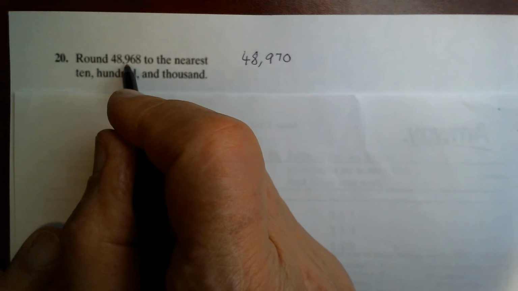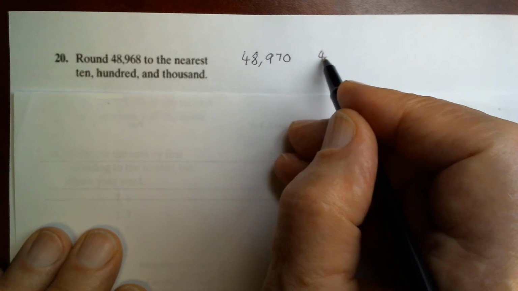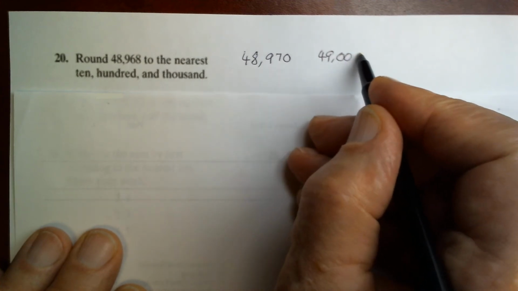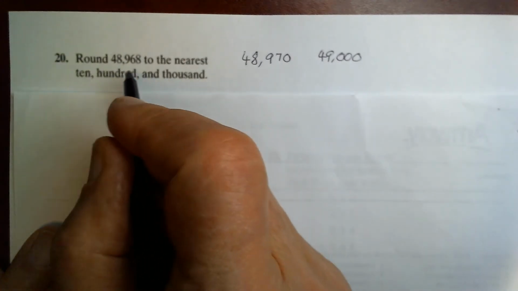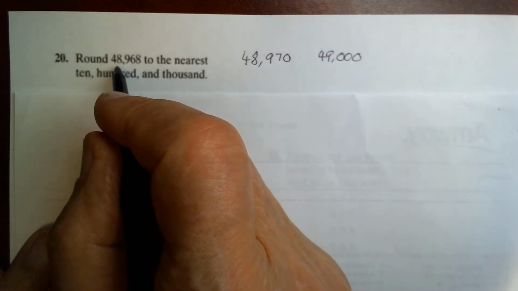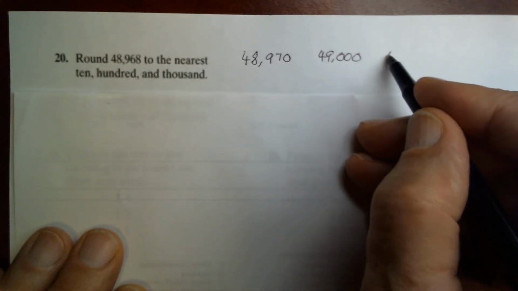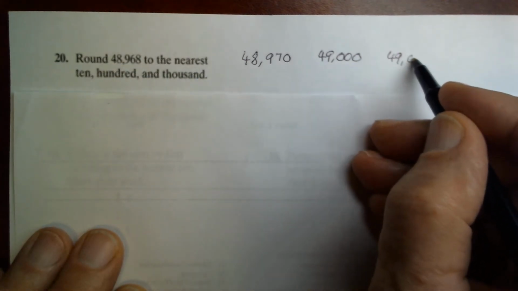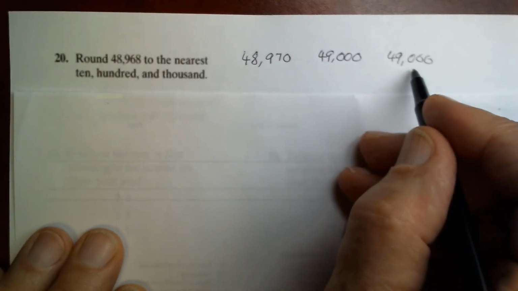The hundreds would be 900. So followed by 6, we round it up to 10. So in other words, this now becomes a 49,000 followed by 3 zeros. And then for the thousand, 8 indicates the thousands, followed by 9, so we round it up to 9. So that is also 49,000. So nearest 10, nearest 100, and nearest 1,000.